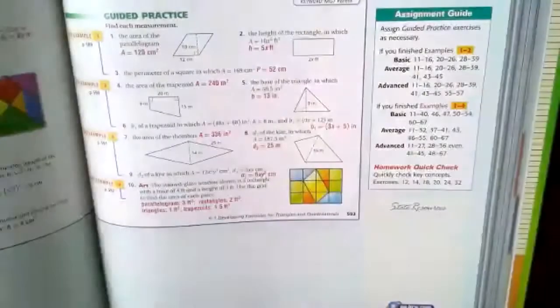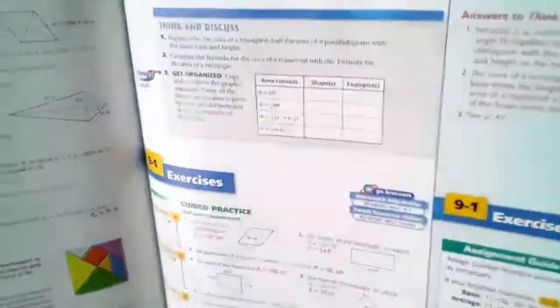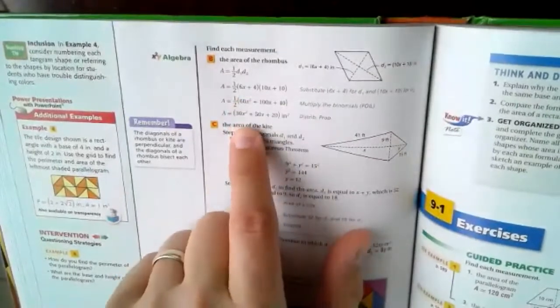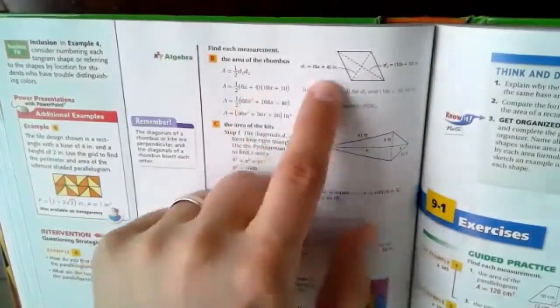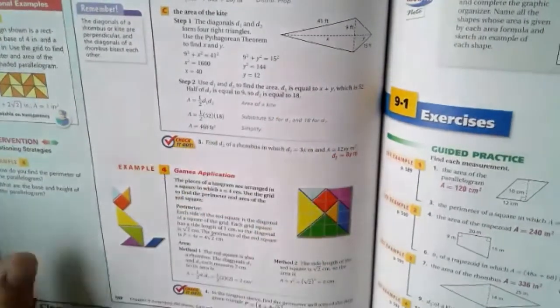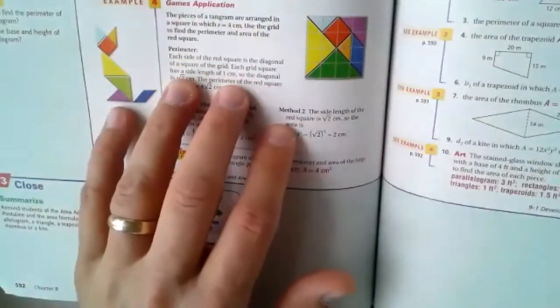Let's move over here. We worked on this page where we did finding the measurements of the area of a kite. And then we did something like this, but I think we eliminated that. Let's move on to the next section. I think we've had plenty of practice.